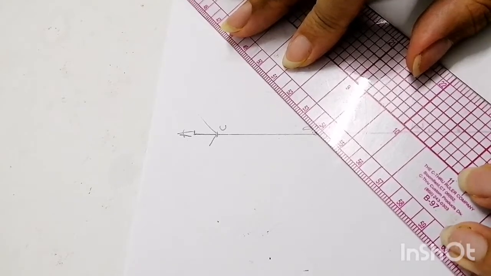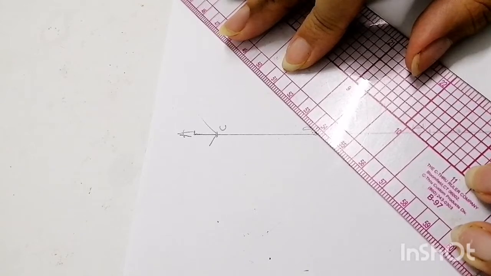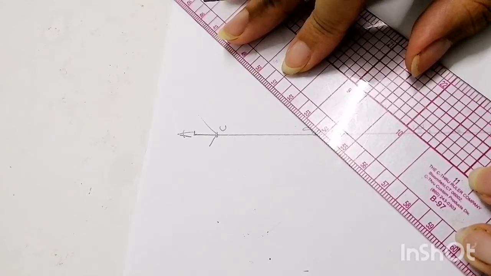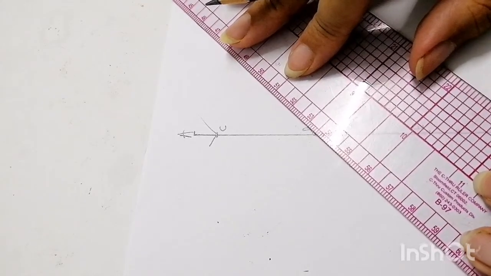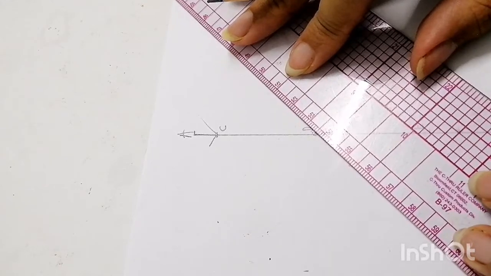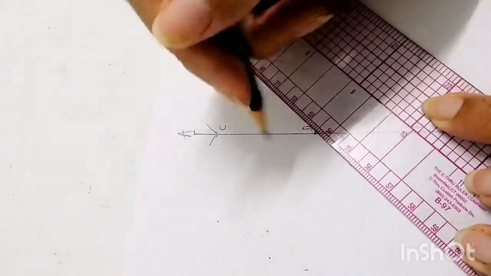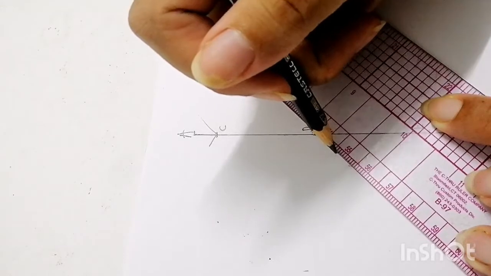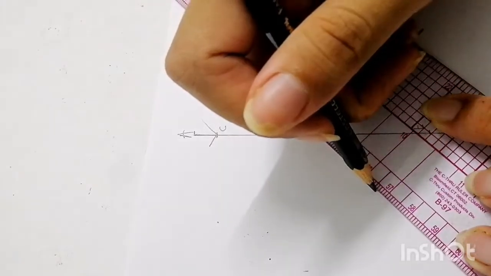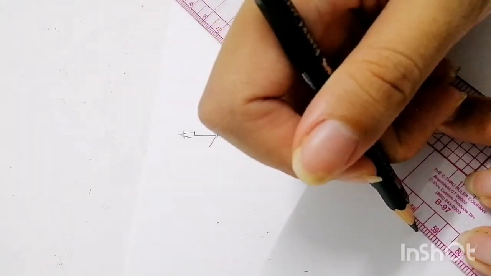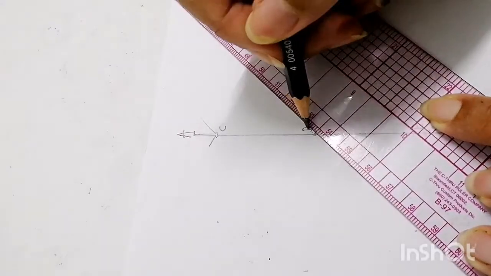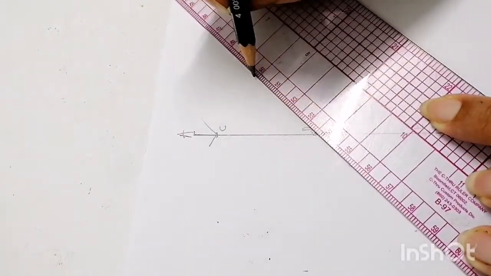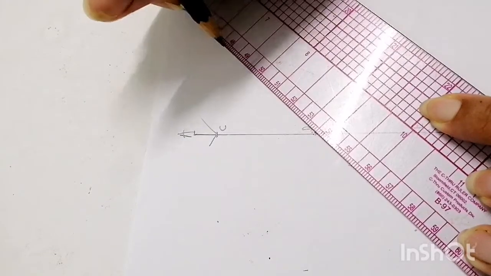Okay, now I have, wait, all right, got it. So I'm going to mark 1, 2, 3, 4, 5. 1, 2, 3, 4, 5.